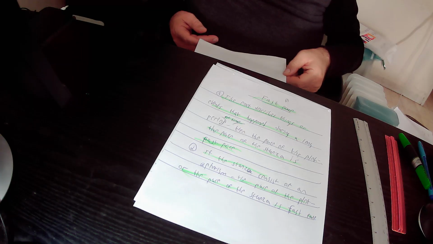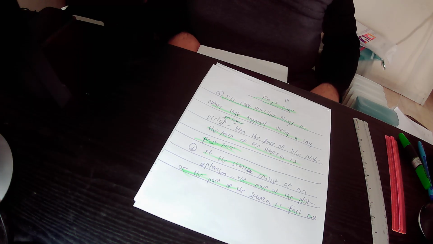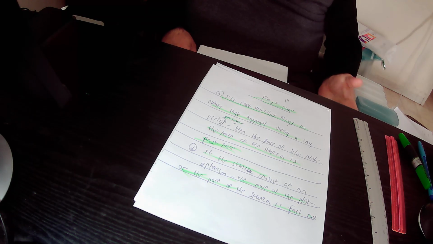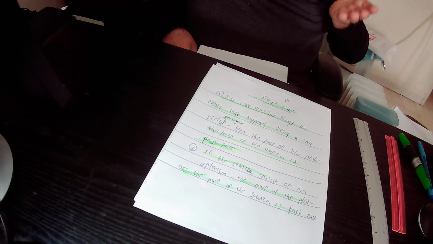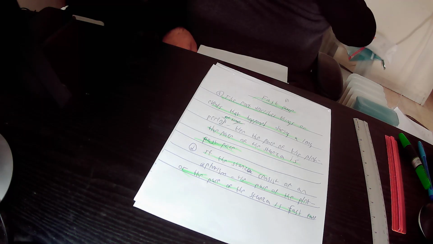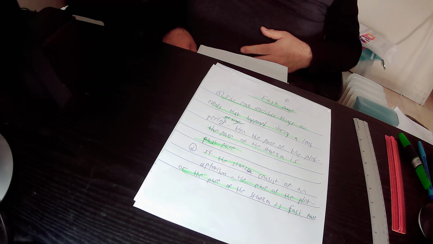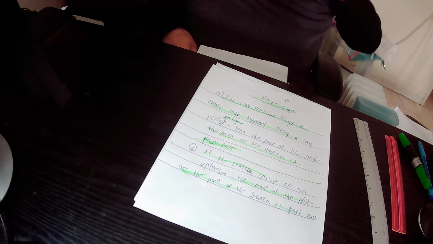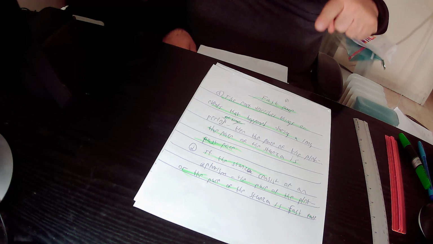We have 2 cases of fast pace. The first case is when the poet describes things that happened during a long period of time. If the poet describes things that happened during a long period of time, then the pace of the plot, that is to say, the pace of the stanza, is fast.